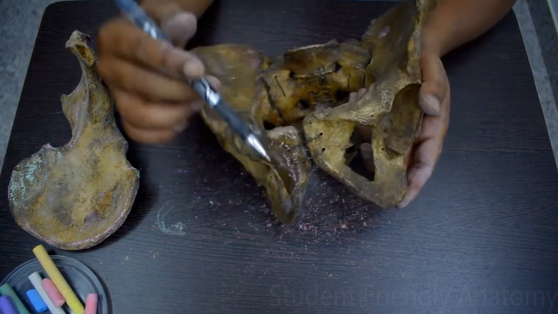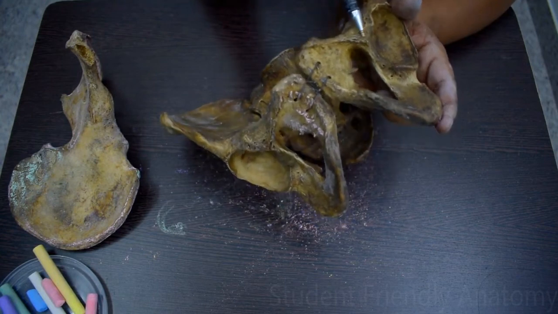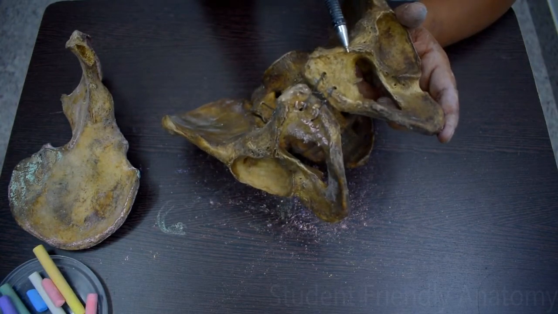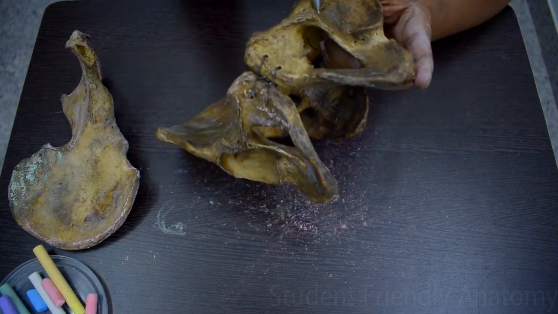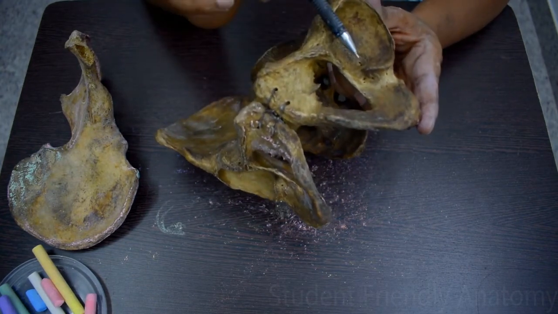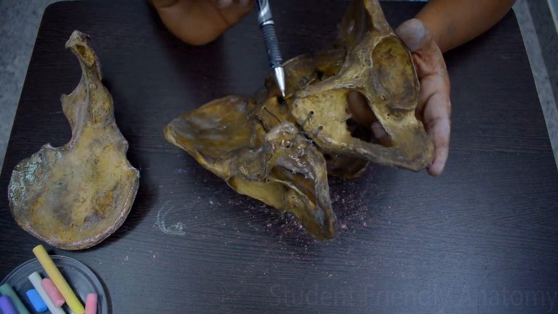Clear? Then what is this? This is the obturator crest, right? This obturator crest extends from the pubic tubercle to the, what is this? Acetabular notch, right? So that is about the obturator crest.